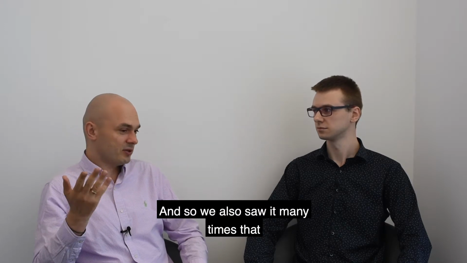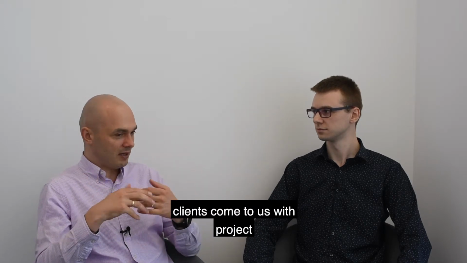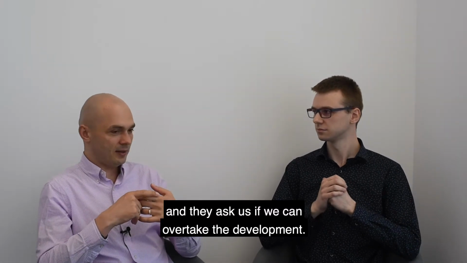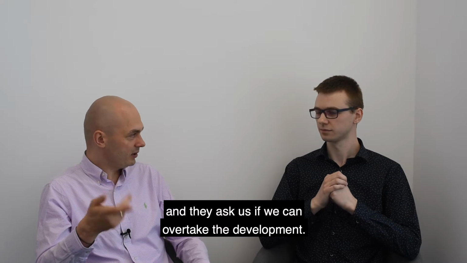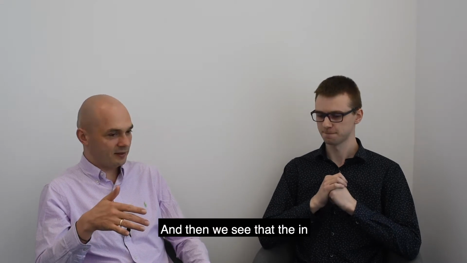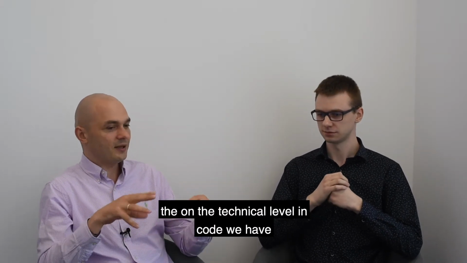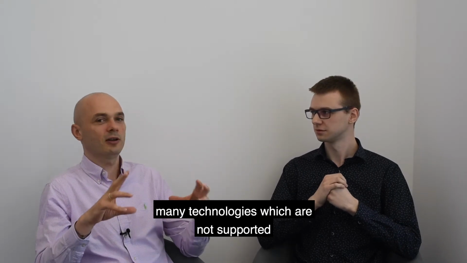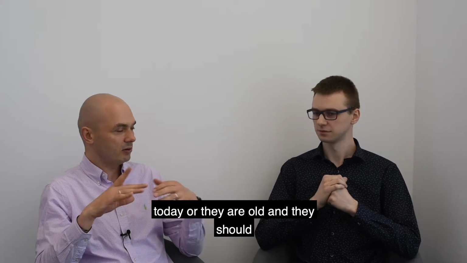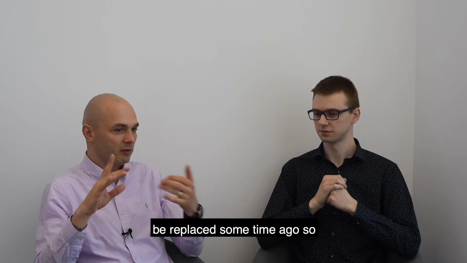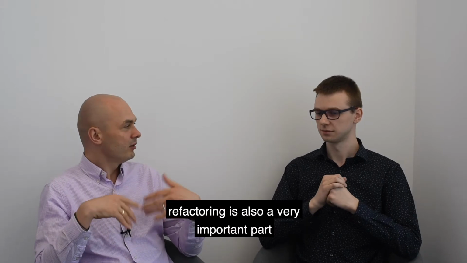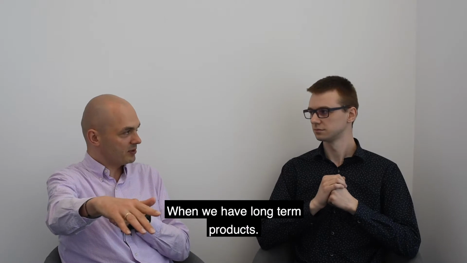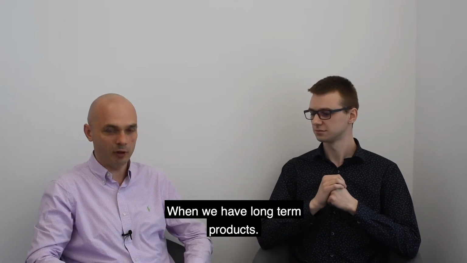And we also saw it many times that clients come to us with projects which were developed a few years ago, and they ask us if we can take over the development, and then we see that on the technical level in code we have many technologies which are not supported today, or they are old and should have been replaced some time ago. So refactoring is also a very important part of the whole development process when we have long-term projects.